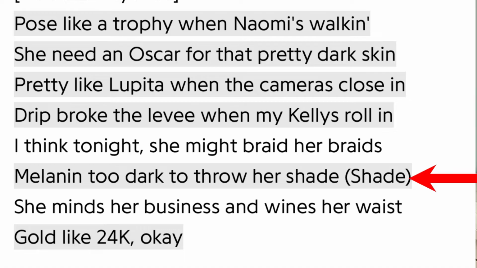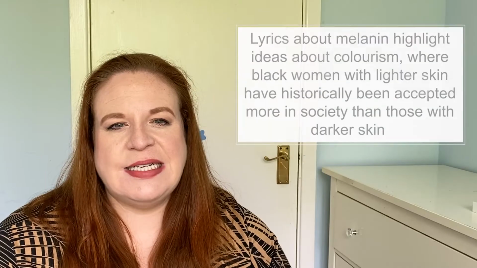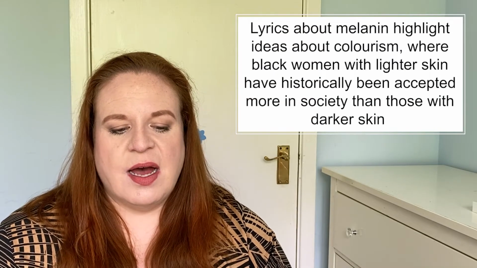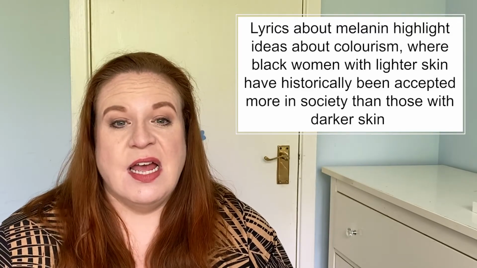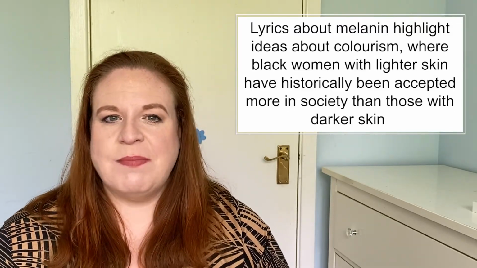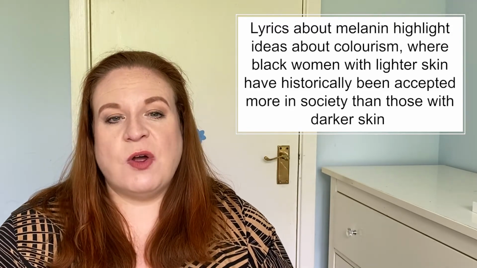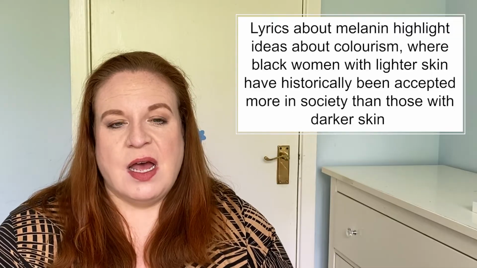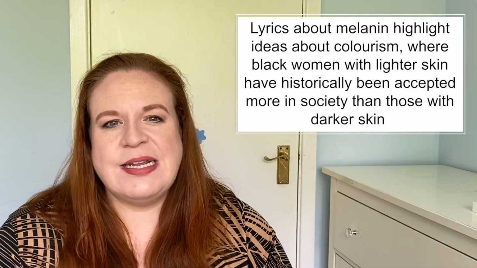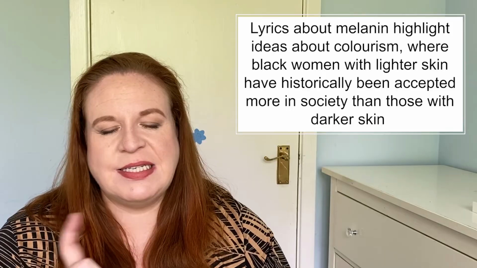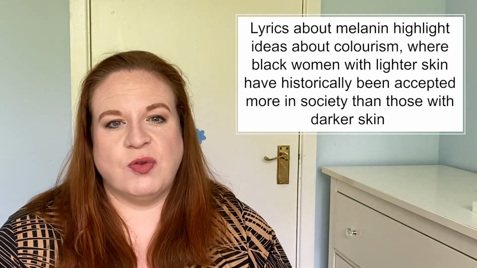The song lyrics do make reference to certain elements of race and racial experience and discrimination. So for example, one of the lyrics says, "Melanin too dark to throw her shade," which perhaps reflects ideas of colorism, this idea that within society, certain shades of dark skin have been more widely accepted than others. And if your skin is too dark, then there's often been more discrimination faced. And so it's reflecting these ideas of racial discrimination and disparities within different racial groups.